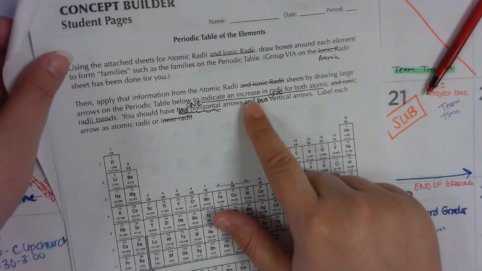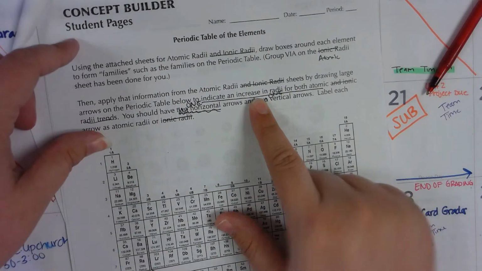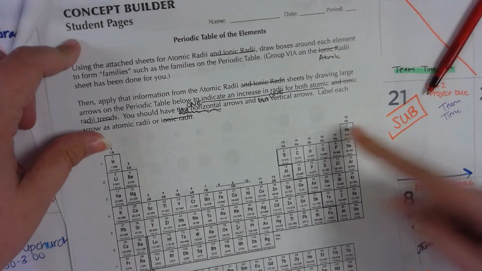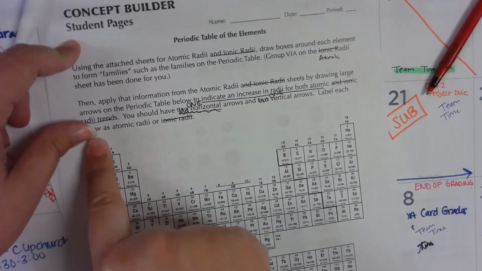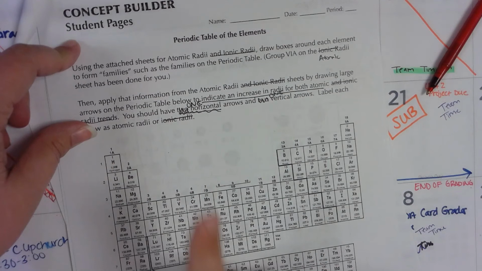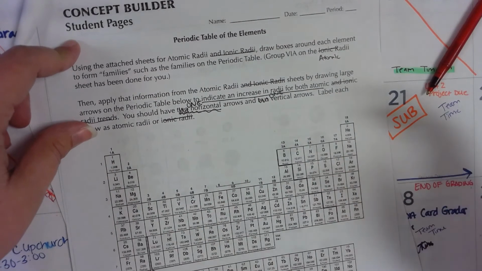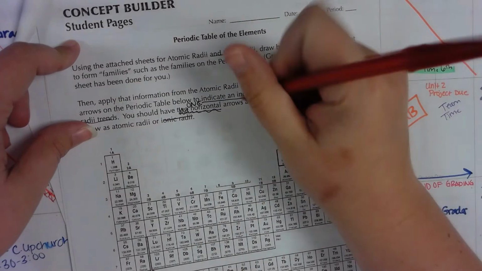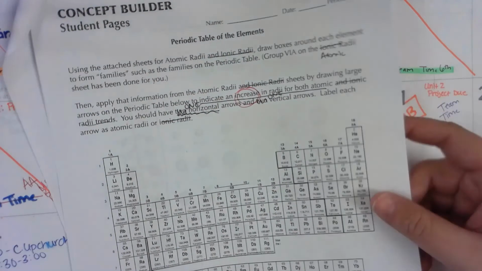Once you have that part done, looking at what happens on this table here, you're going to draw arrows to show an increase in atomic radii. Does atomic radii increase this way or does it increase that way? Does it increase down a group or up a group? You're drawing one arrow, one horizontal and one vertical, whichever direction it is for increase. That's the big key. You want to show an increase in the radii.